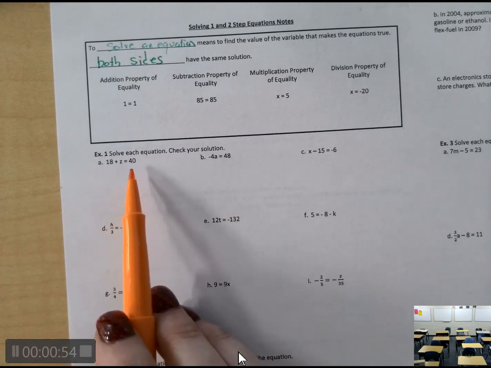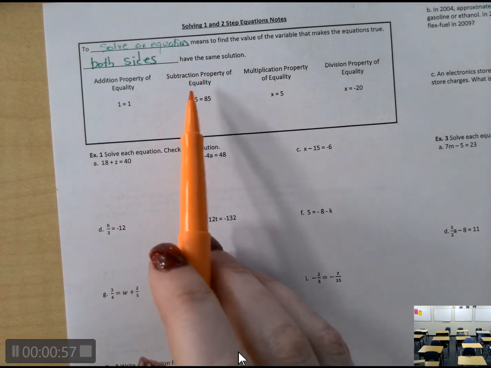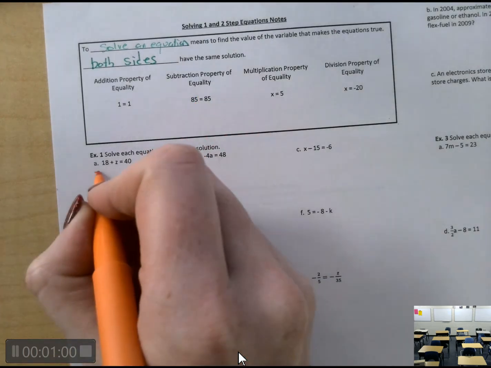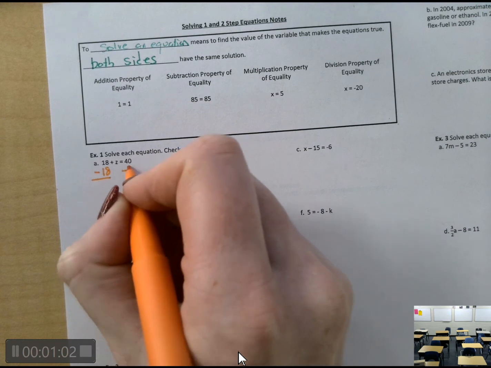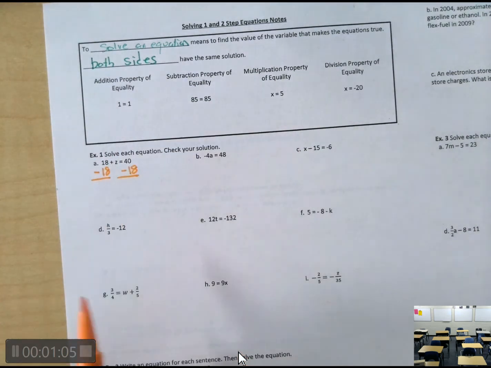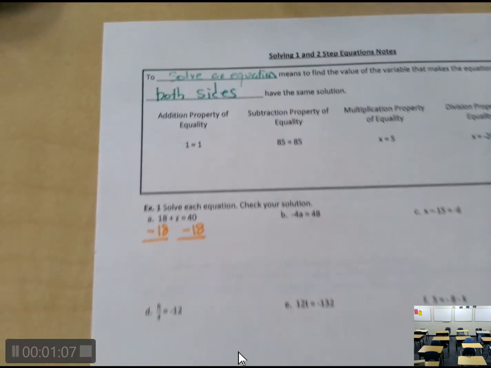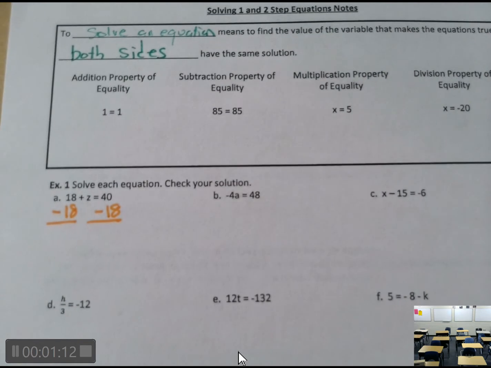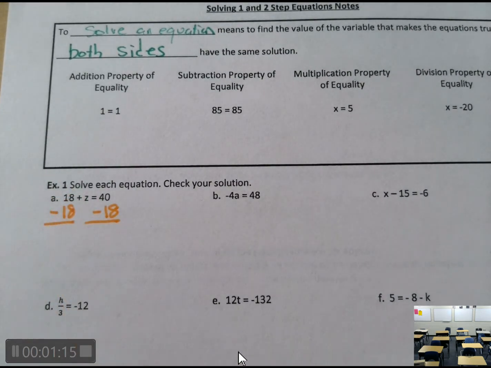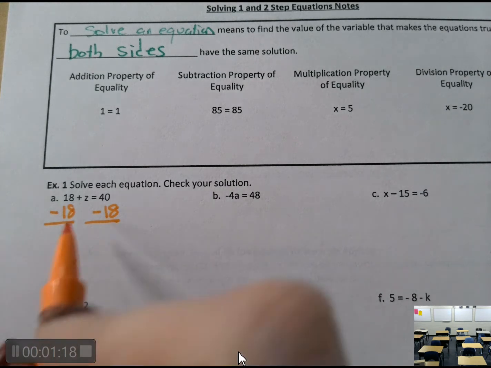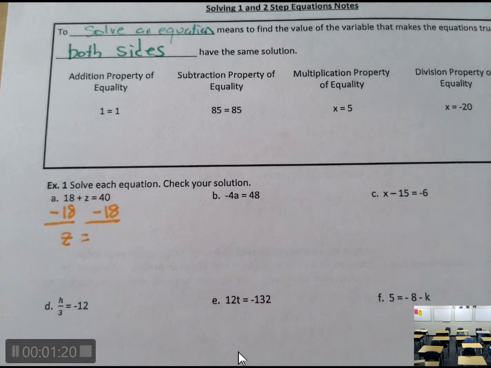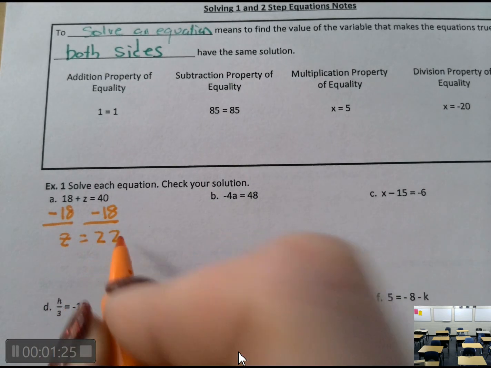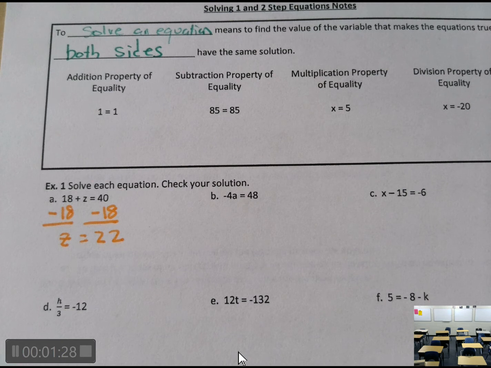So 18 plus z equals 40. I'm going to use the subtraction property and subtract the 18 because our whole point is to get the z by itself. Let me zoom in a little bit better. There we go. So 18 minus 18 will give us 0, so we'll just be left with z on the left side, and then 40 minus 18 is going to give us 22. So z equals 22.